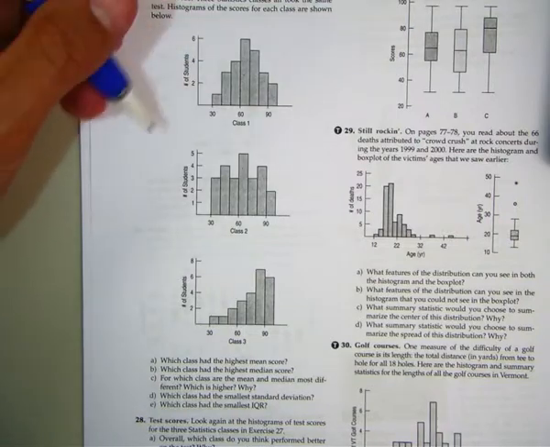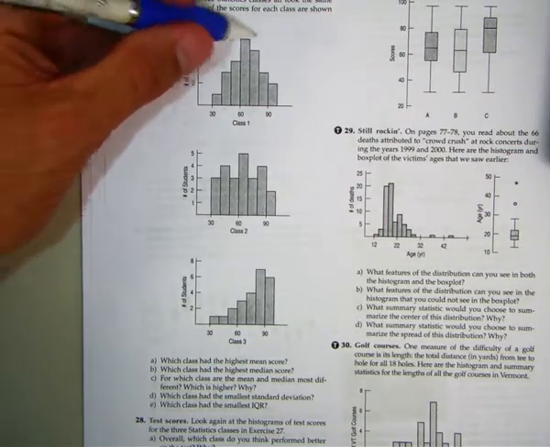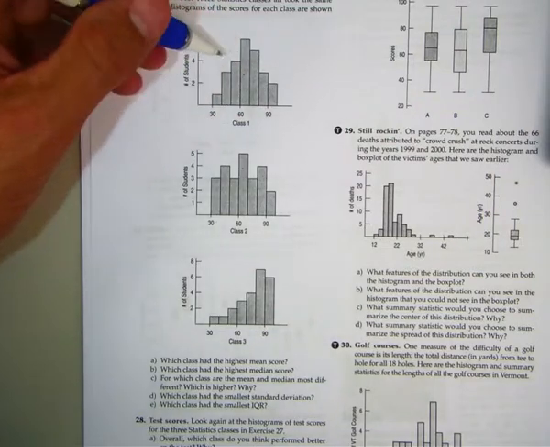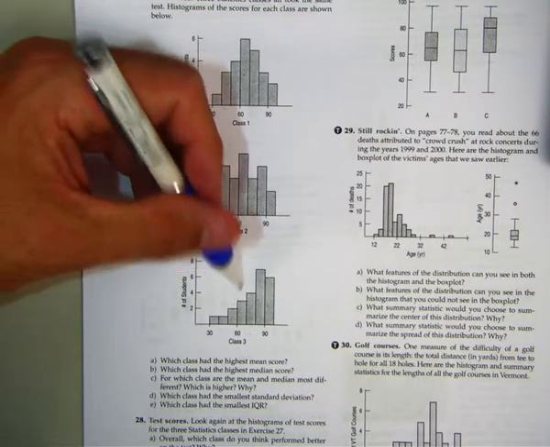And which class has the smallest IQR? It's hard to know without being able to look at it, but probably the one that has the least amount of variation, and the one that has the least amount of variation is class 1. Class 2 has a little bit more variation, and class 3 definitely has more variation than class 1. So I would say in that one it would be class 1.